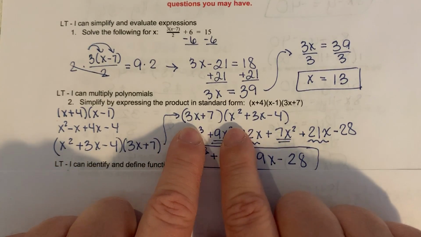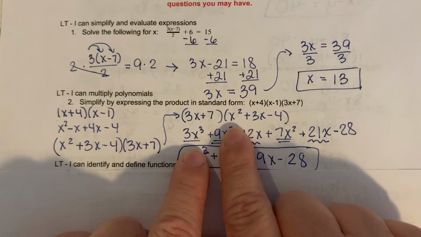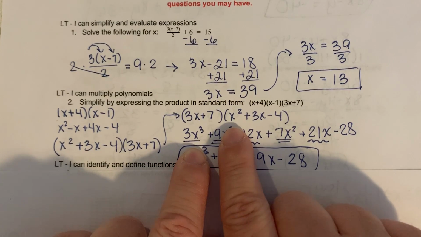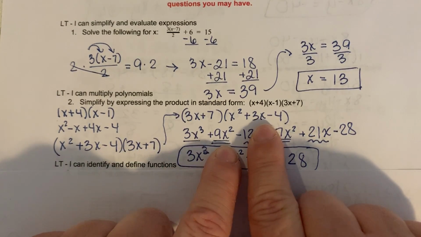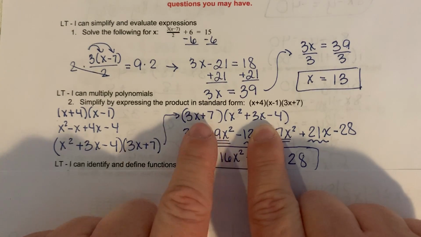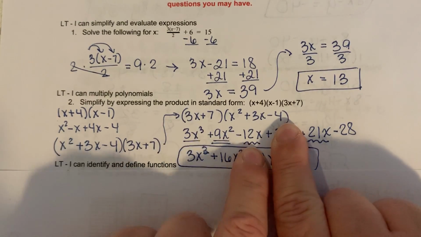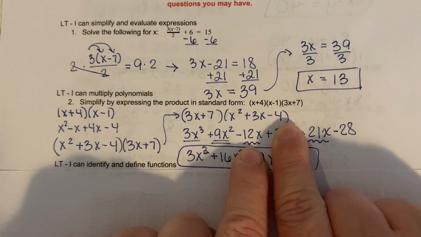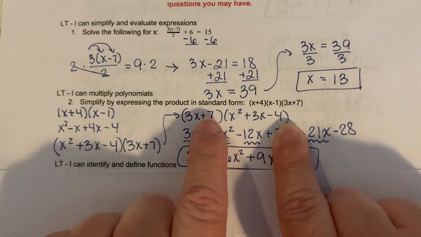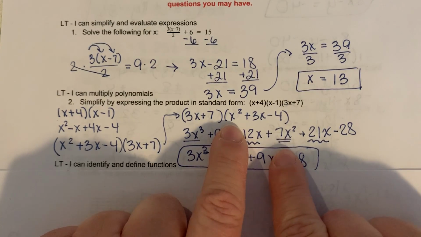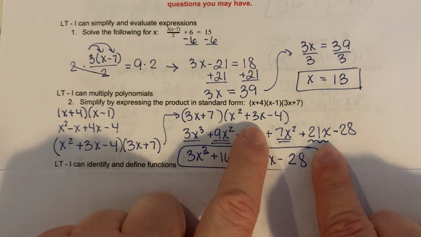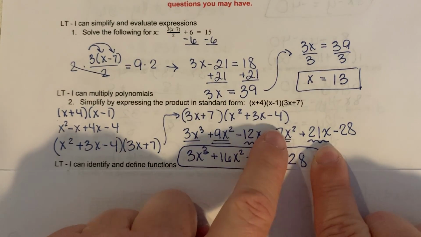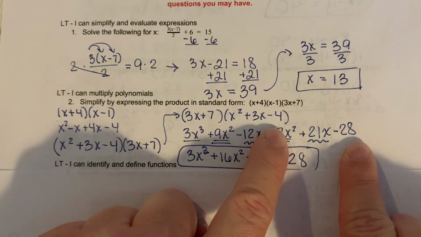All right, so let's distribute. So we're going to first distribute the 3. 3x times x squared is 3x to the third. Remember, when you multiply exponents, you add them. Then 3x times 3x is 9x squared. And then 3x times negative 4 is negative 12x. Now we're going to go through and distribute the 7. 7 times x squared is 7x squared. 7 times 3x is 21x. And 7 times negative 4 is negative 28.